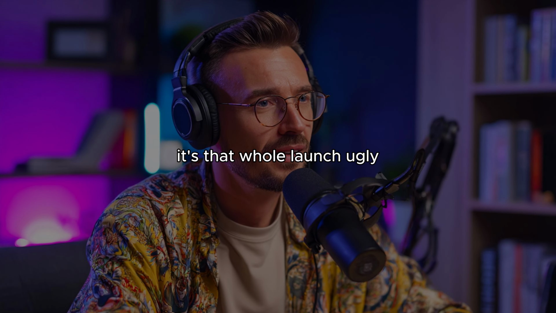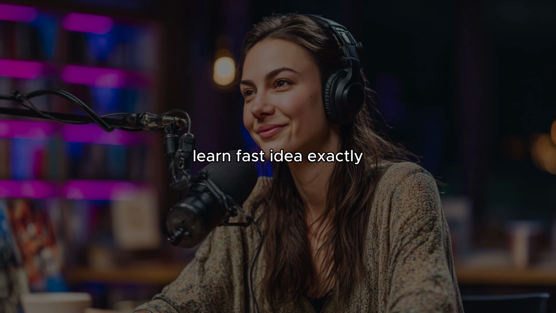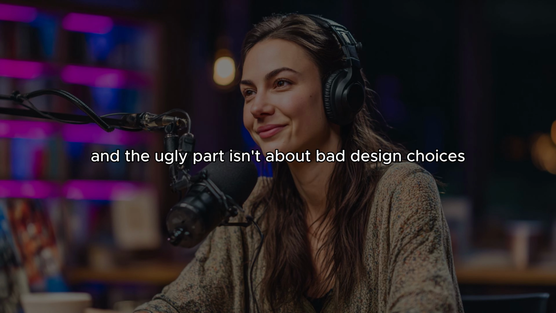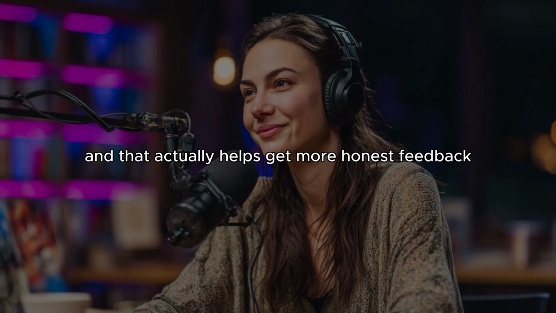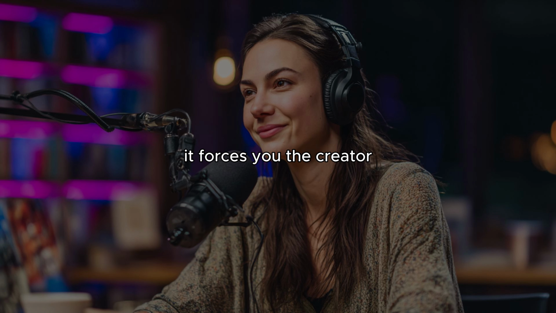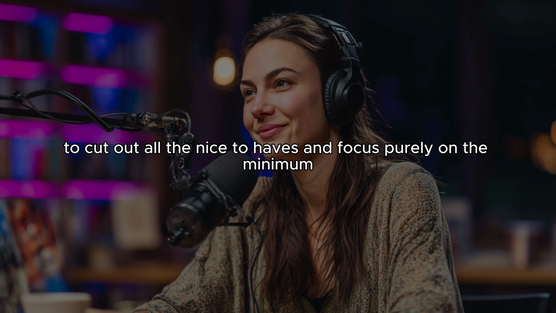It's that whole launch ugly, learn fast idea. Exactly. Launch ugly, learn fast. That nails it. And the ugly part isn't about bad design choices. It's strategic. It signals, hey, this is a test, not the final thing. And that actually helps get more honest feedback. It forces you, the creator, to cut out all the nice-to-haves and focus purely on the minimum, what's truly essential.